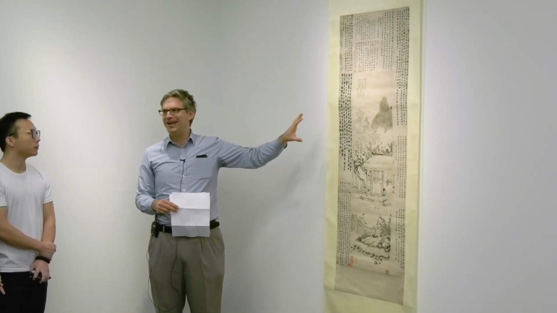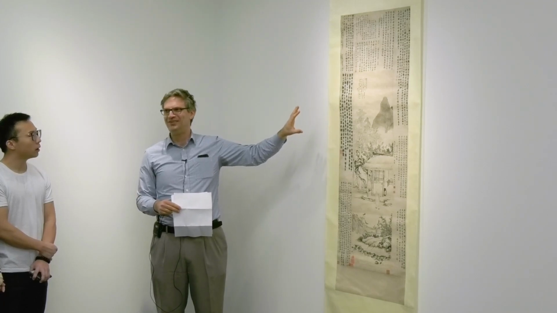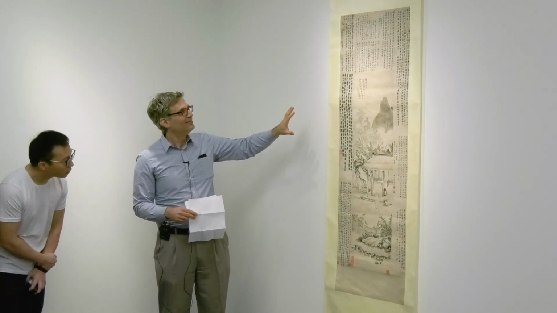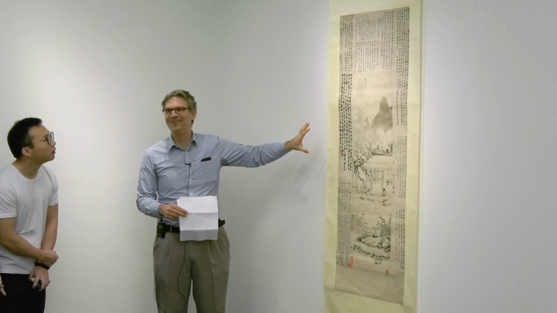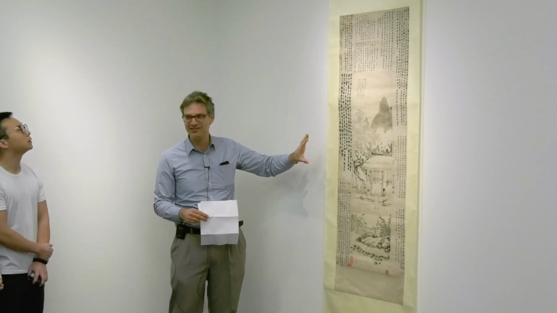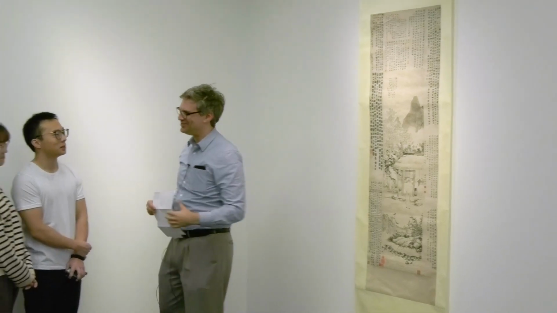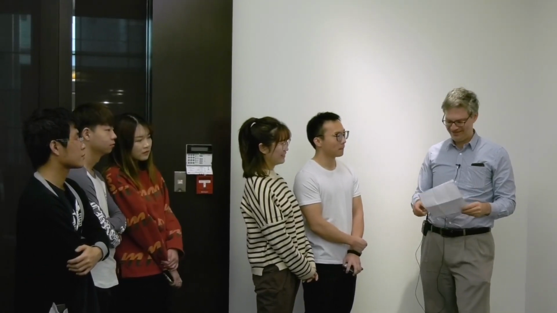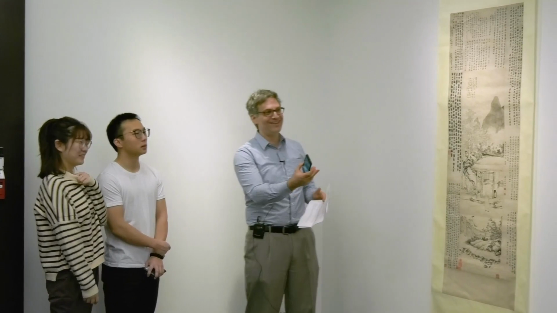Would anyone like to take a guess as to who these people might be that are signing? Even if you can read the 18th century Chinese, it's a little bit far. You might have to get up close for some of these. Would you like to take a guess? Who's signing it and why? No? Would you like to take a guess?